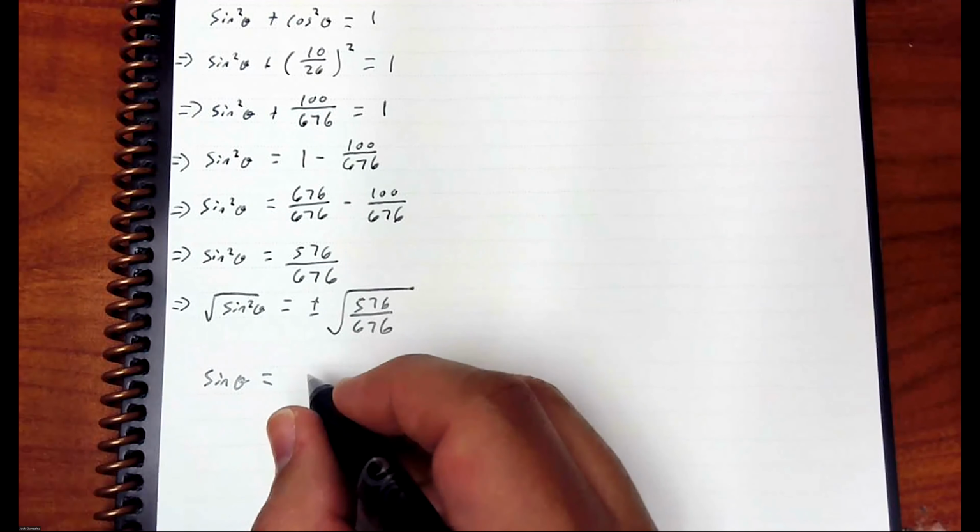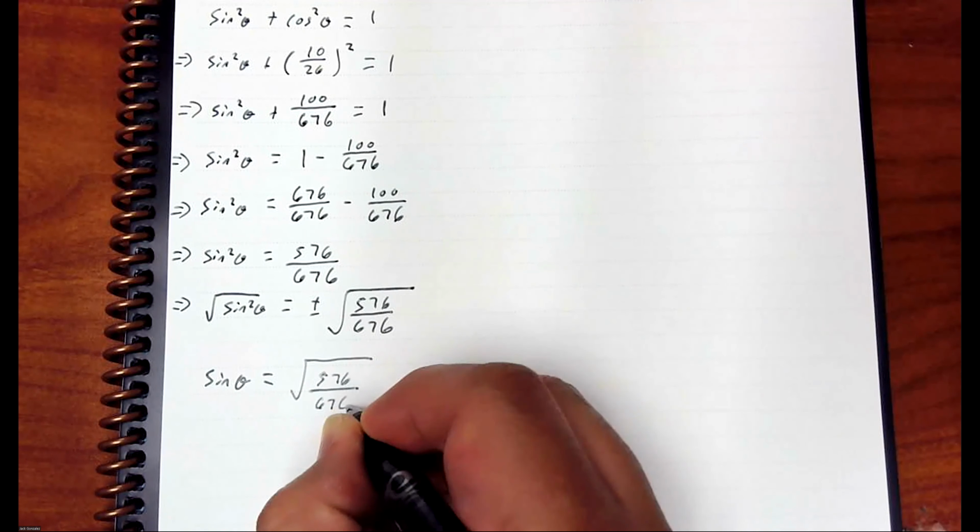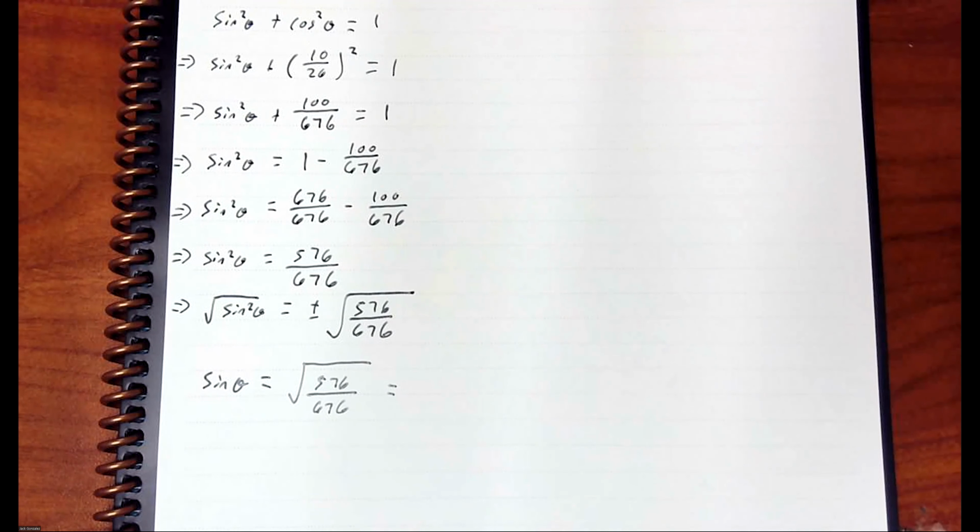Sine is positive in quadrant 1. Interesting.